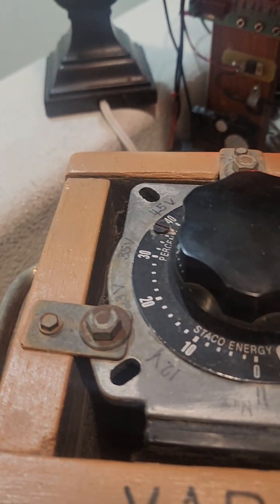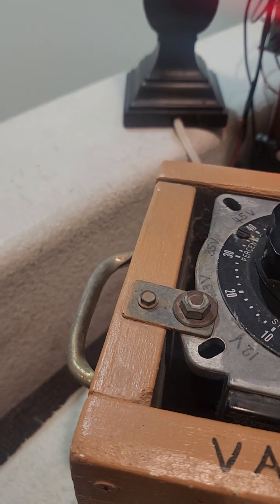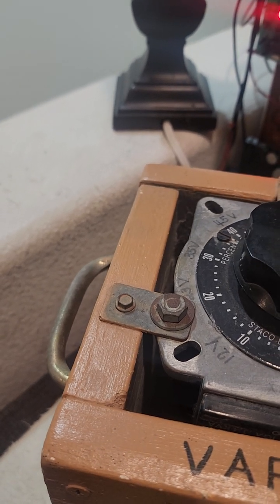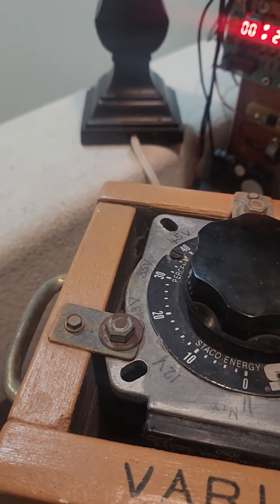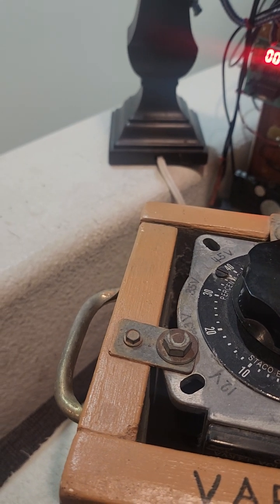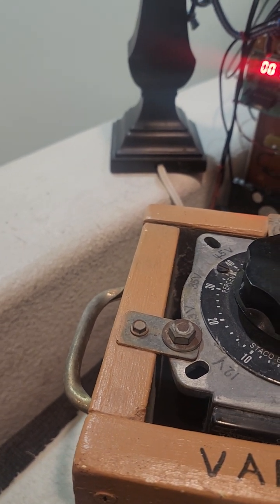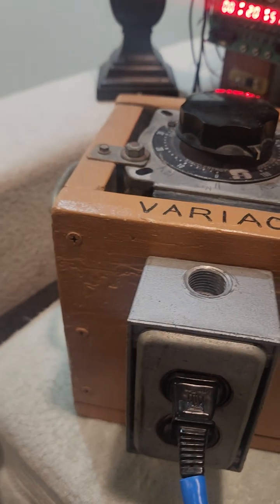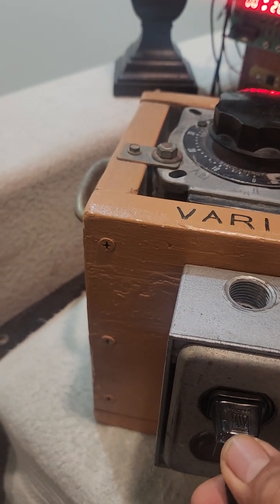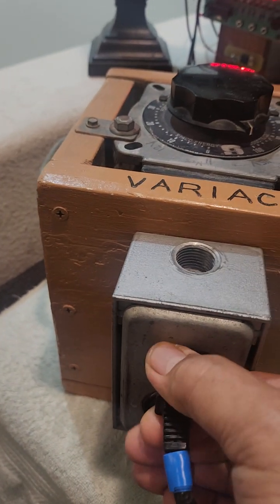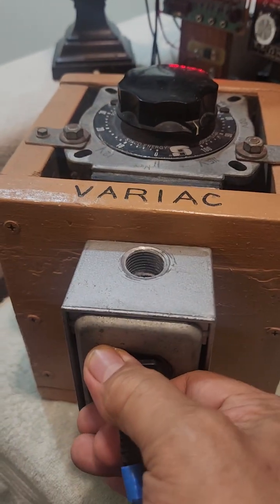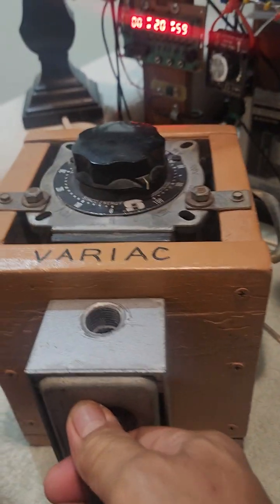So the use of this Variac is to decrease or increase the AC voltage going out to our equipment, and this equipment is plugged into the Variac here. The one plugged in here, I'll try to remove it.